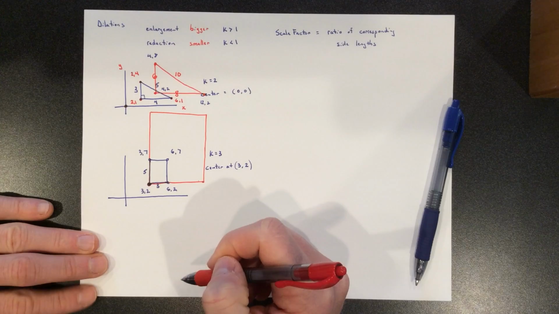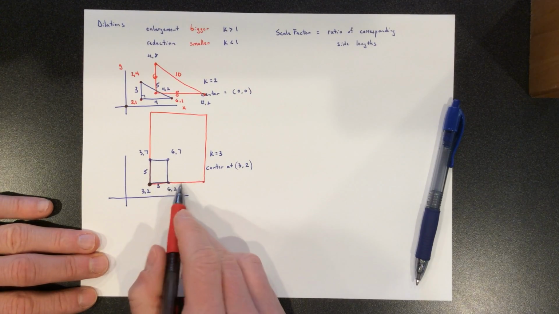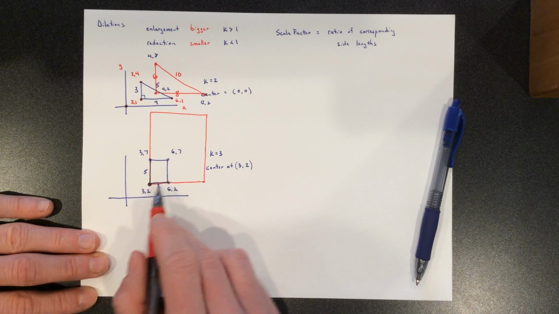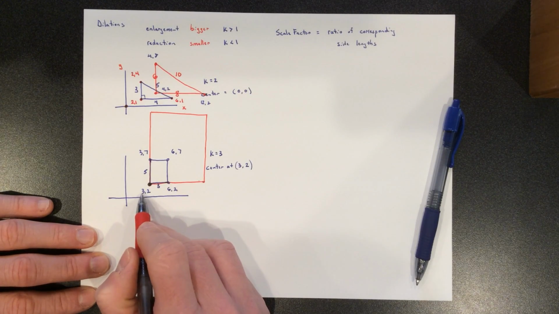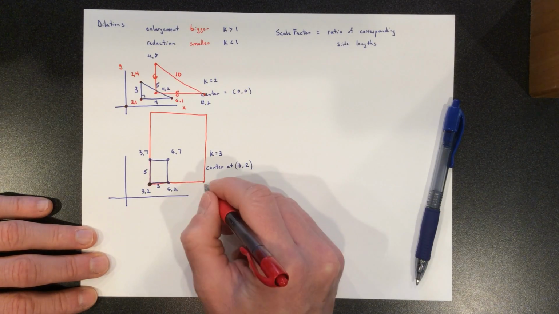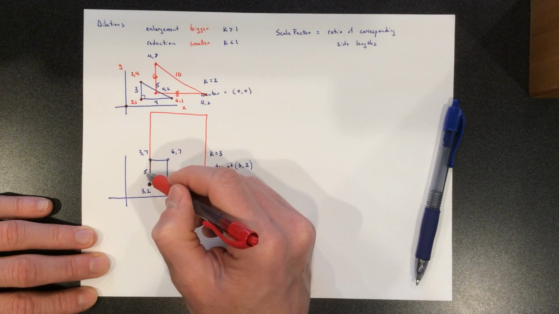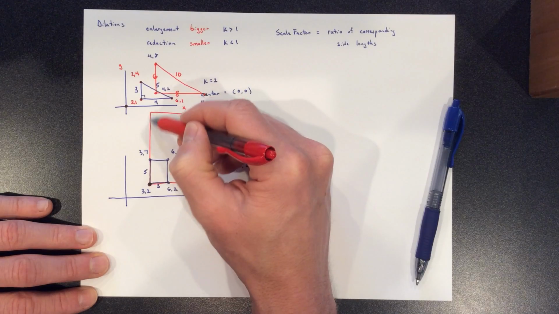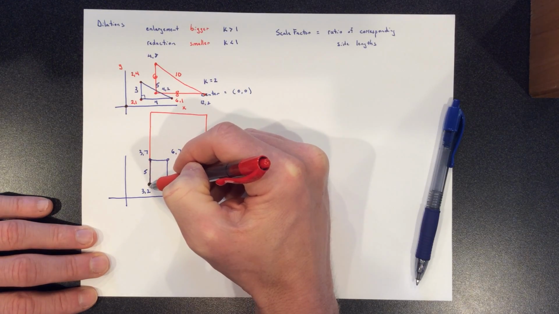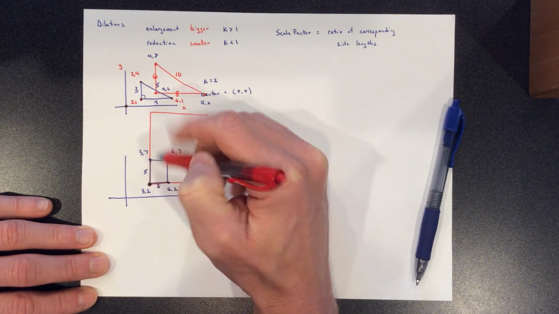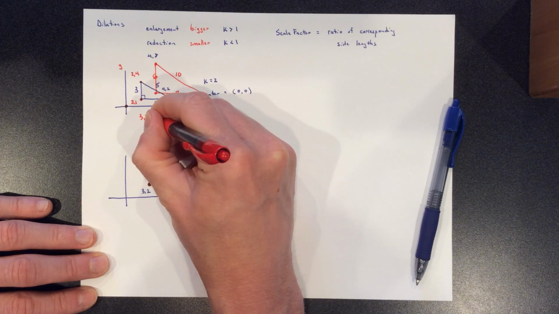There's my new rectangle. We can find the points. This whole distance is 9. So go 9 over from this guy. 3, 2, 9 over would make that 12, 2. This distance was 5. Now the new distance, the new big rectangle's, is 15. So stay at that x value and go 15 up. You'd be at 3, 17.